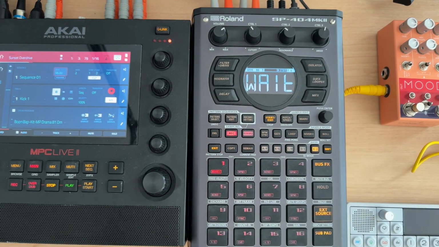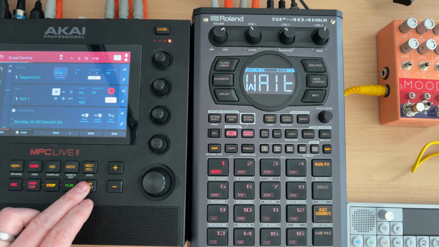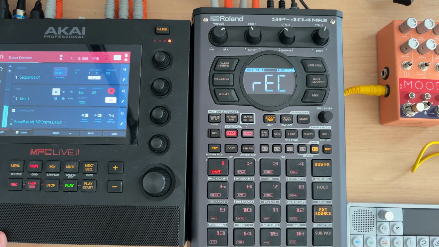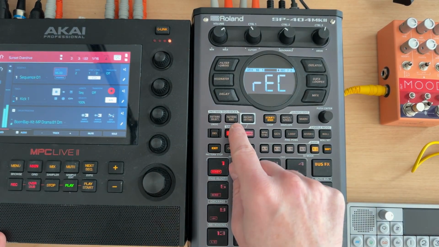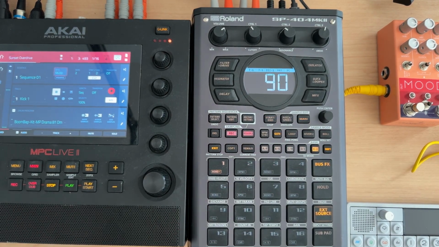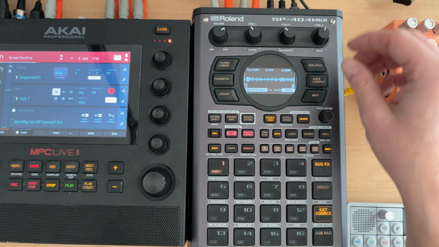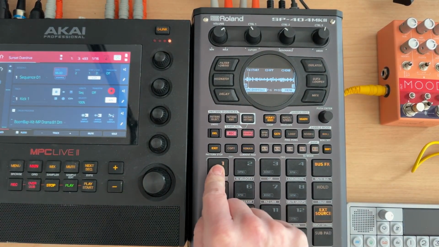I'm in wait mode just because it'll be easier for me to show you this and we can get to the important part. I'm going to hit play. And as soon as we get to the 1-1, I'm just going to let an extra kick come in so I have something visually to mark off of. So I'm going to hit start and end, and let's just play this.